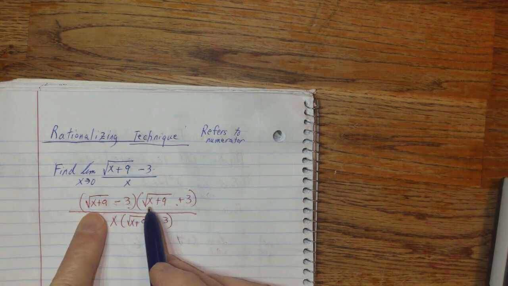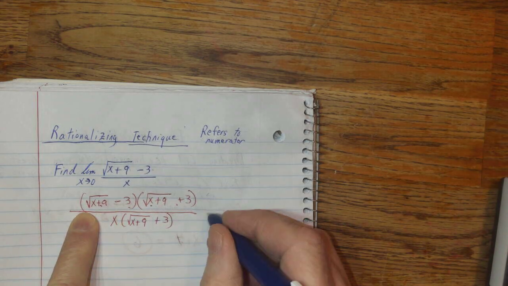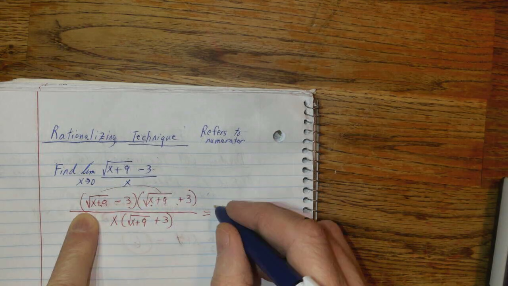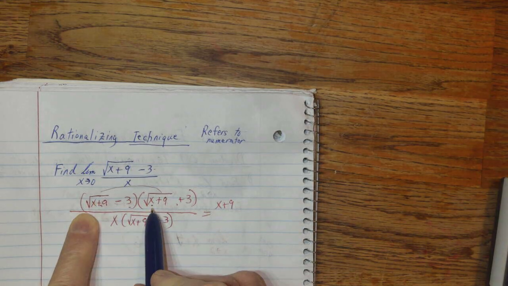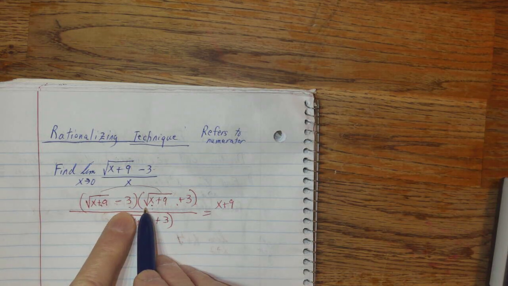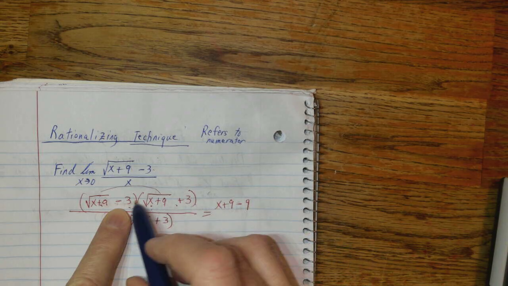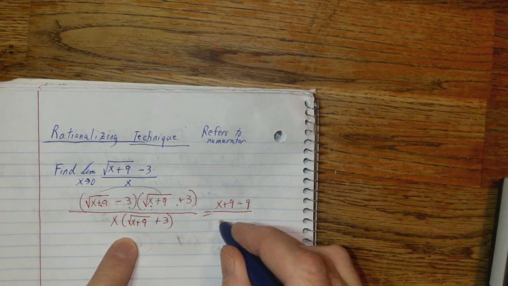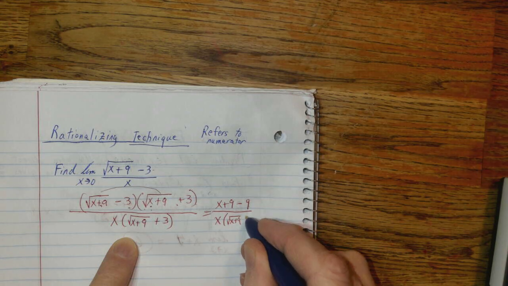Alright, well let's look at what happens on the top. The square root of x plus 9 times the square root of x plus 9 first. That is x plus 9. Now, outside is 3 times square root of x plus 9. Inside is negative 3 times square root of x plus 9. So those do cancel out. And negative 3 times 3, that's the last. Outside and inside canceled each other out, so I don't even have that. And then I have x times, and I'm just going to leave this like this for now, square root of x plus 9 plus 3.